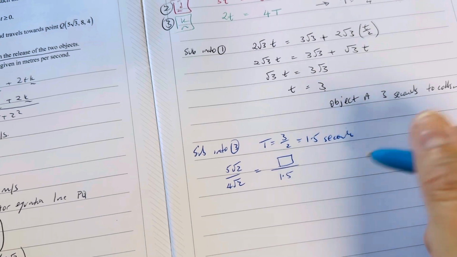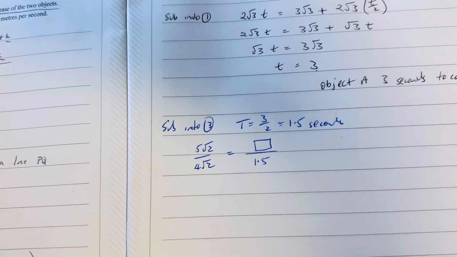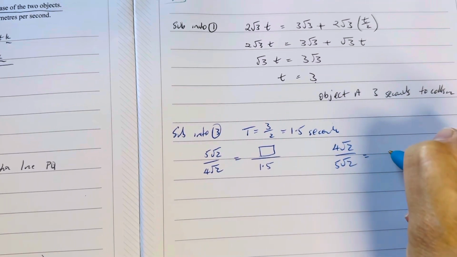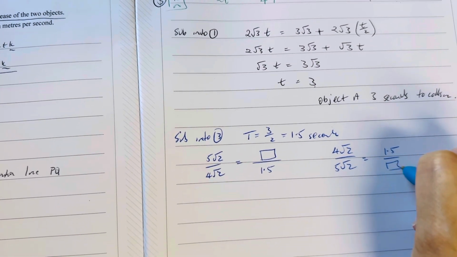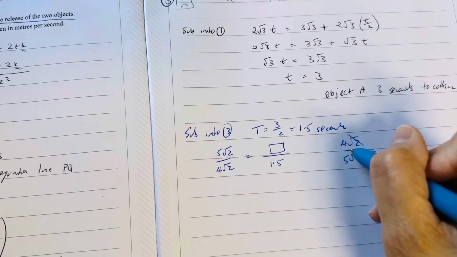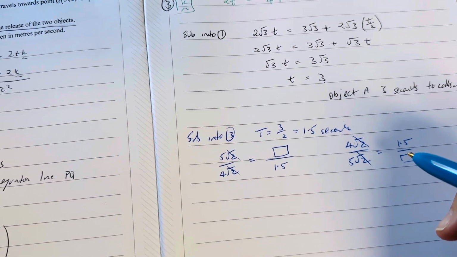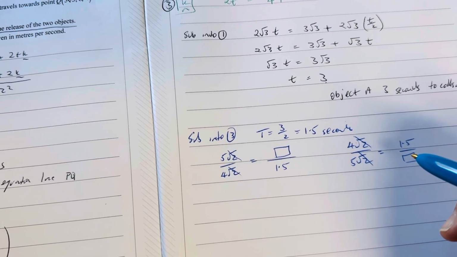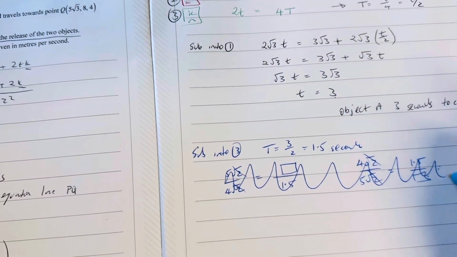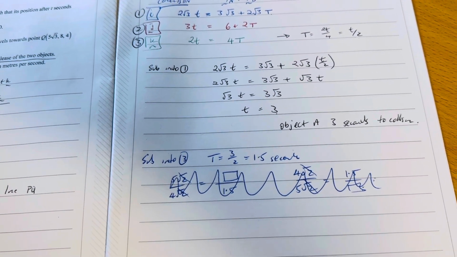Is that going to be the right way around? We've got that portion right. So once I flip it, if I made it 4 root 2 on 5 root 2 equals 1.5 over what? And so cross multiplying, the root 2's disappear. Either way, doesn't it? That's actually not going to work. Sorry. That's not working. And this is where puzzling this out is interesting.